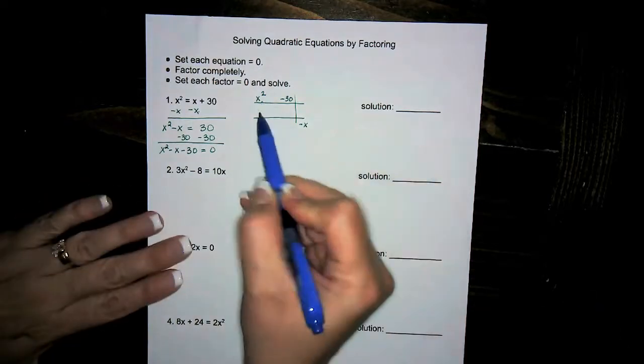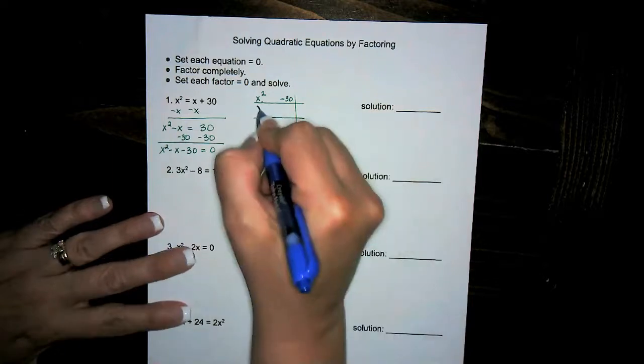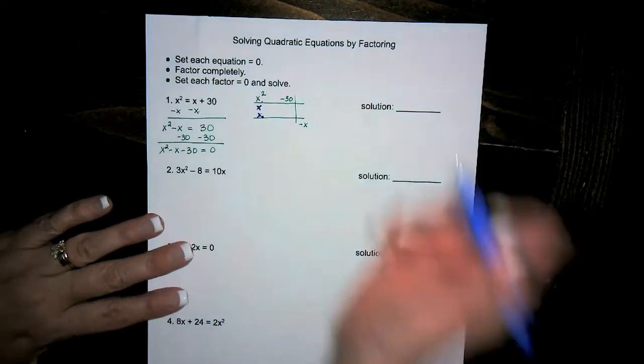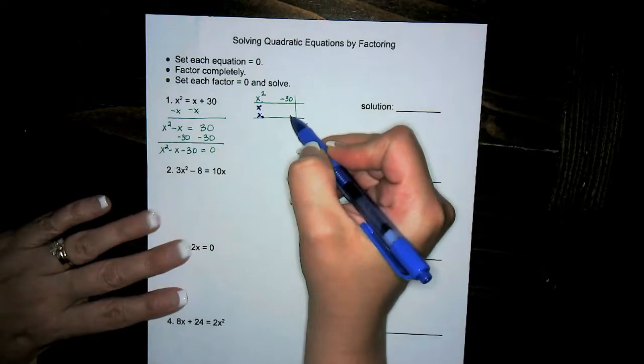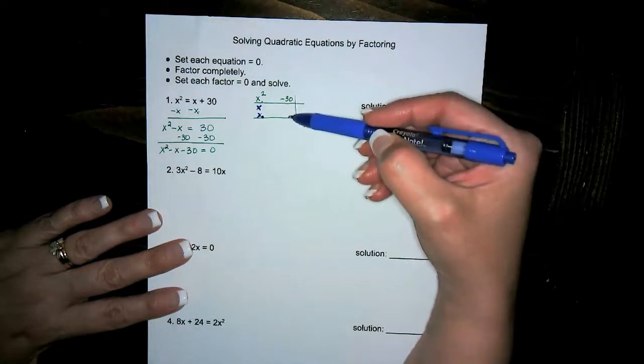I ask myself, what times what would give me x squared? Well, that would be x and x. X times x gives me x squared. Then I asked myself, what times what would give me negative 30? Now this is where you have a lot of options, so you're going to have to think ahead. So we're asking ourselves, what would multiply to give us negative 30?